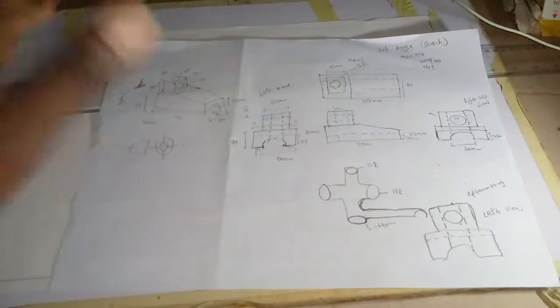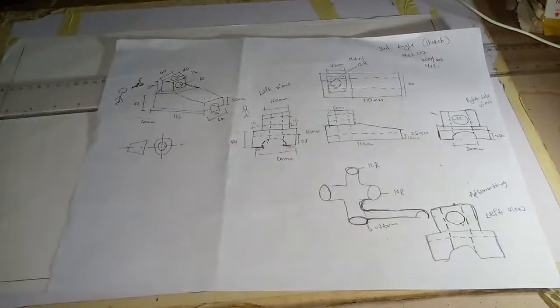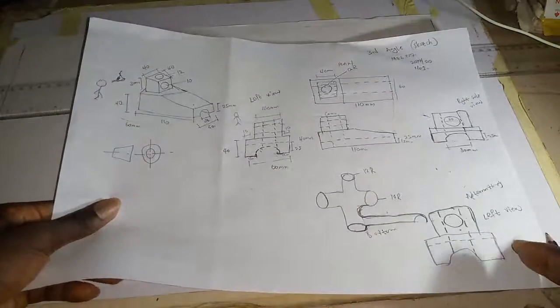Now I want us to go to the full drawing. Please, I hope you guys understand. If you don't understand, you can ask questions, okay? Now let's start drawing. So these are all the dimensions.